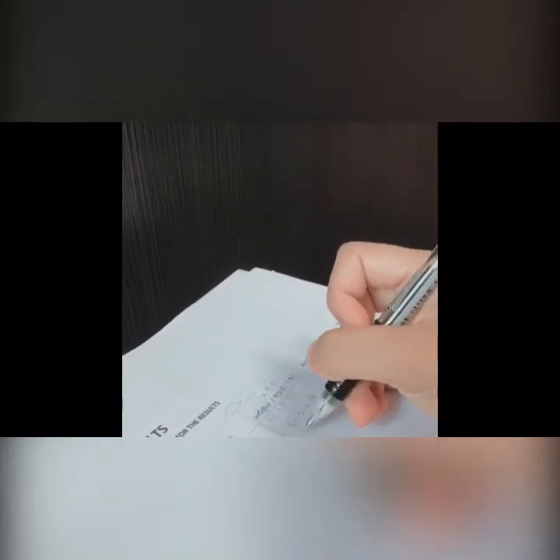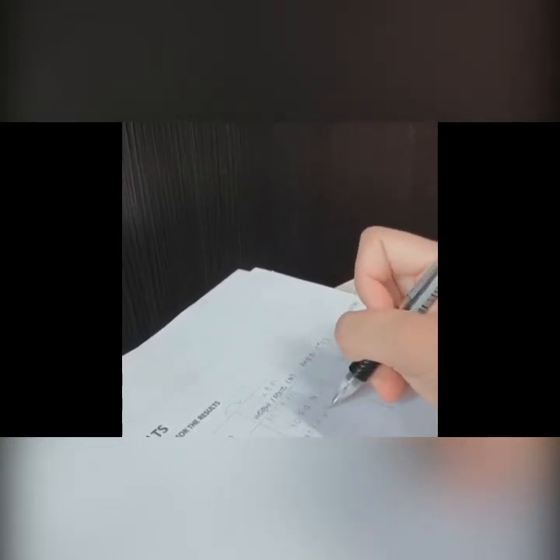9.81. For example, this one is 110 and 9.81, so you get 1079. Okay, don't forget to put the unit. Next, 90 times 9.81, so you get 2.9 Newton, and also this 0.7 times 9.81, and you get 6.7 Newton. That's all. So for table 2, just do the same as table 1.